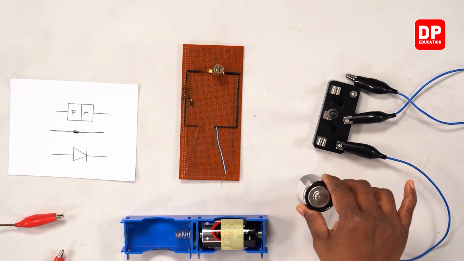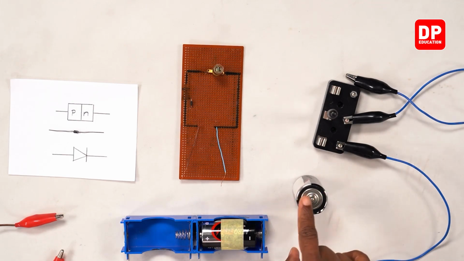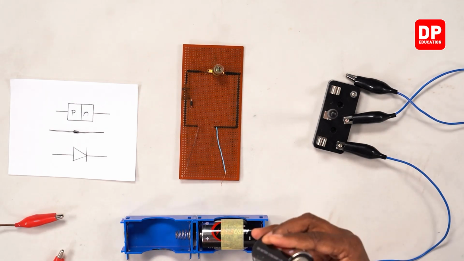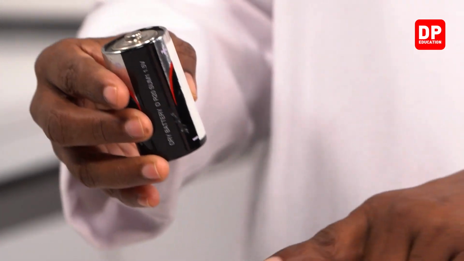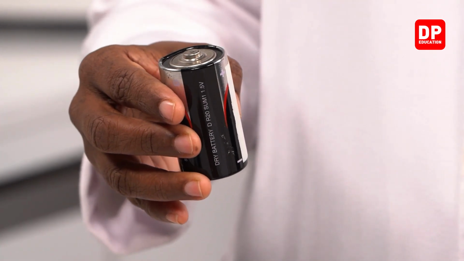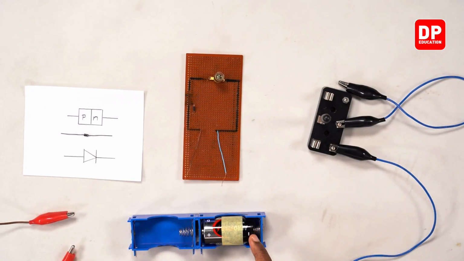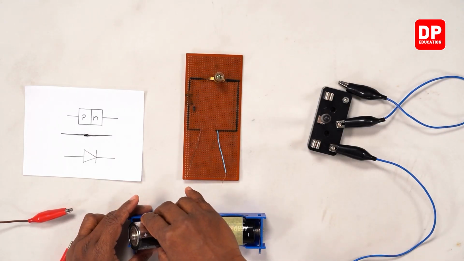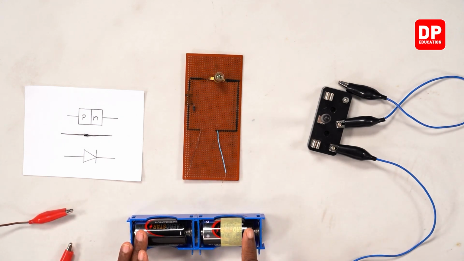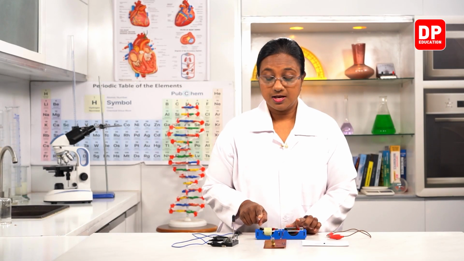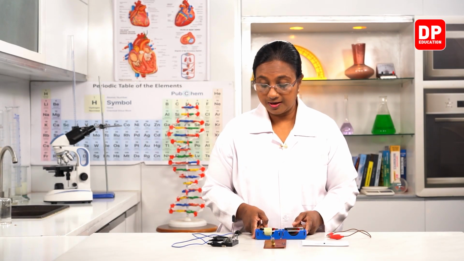Now then I have dry cells, two dry cells. Here you can see this is the positive terminal and the negative terminal of the dry cell. So I have to insert them into the case. So here already I have the negative, positive. I have set it properly. Now we have a 3 volt power supply, or potential difference, because the two batteries give 3 volts.